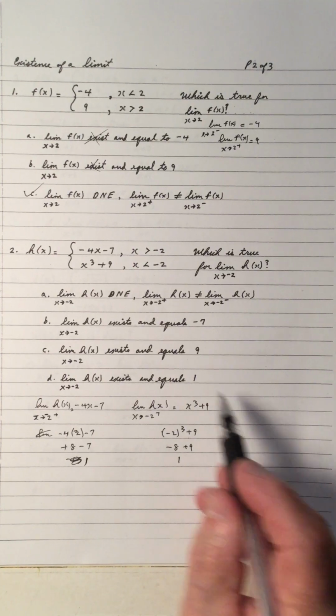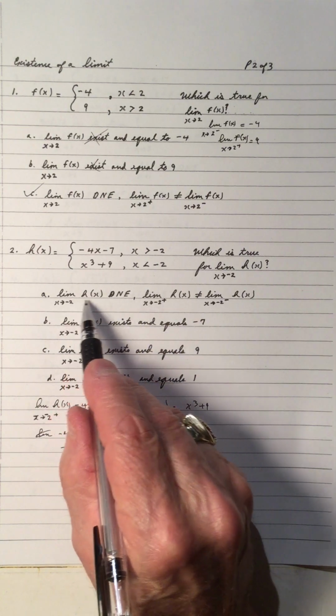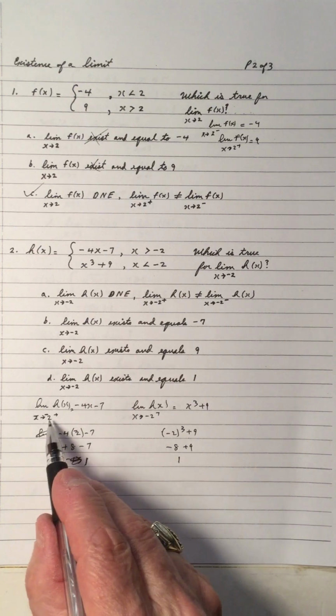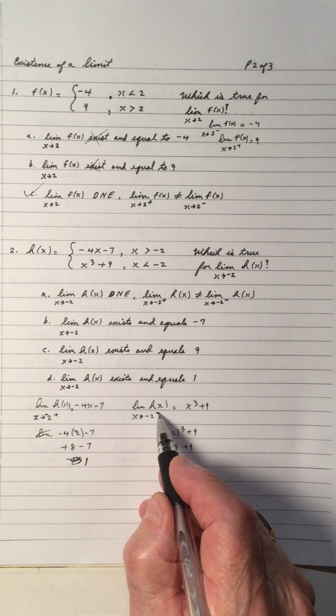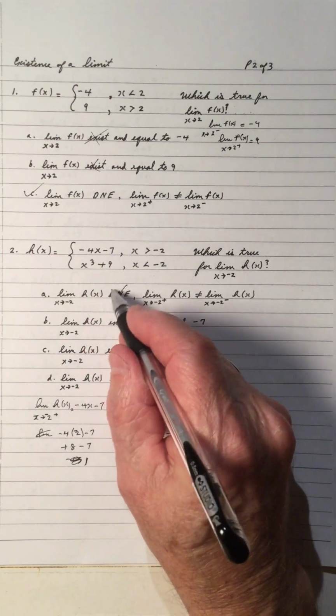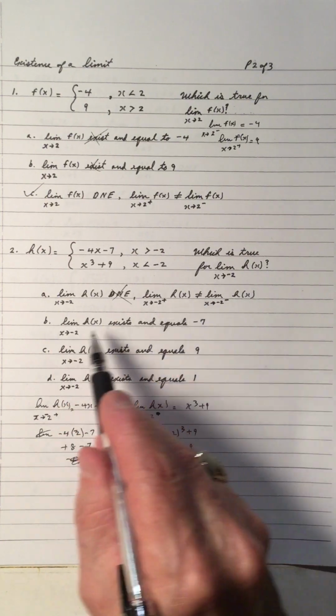Okay, so which of these is true? The limit of h of x does not exist? It does exist because they're equal. The limit on the right and the limit on the left are the same, so this is false because they're equal to 1.